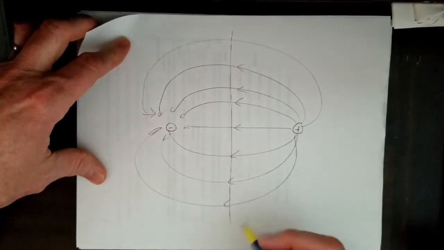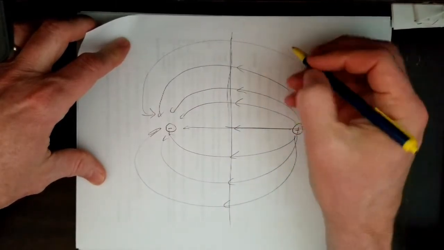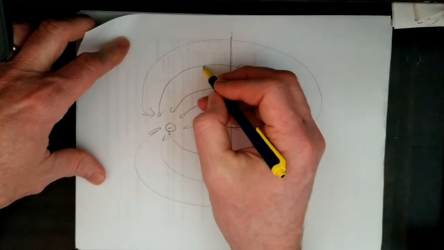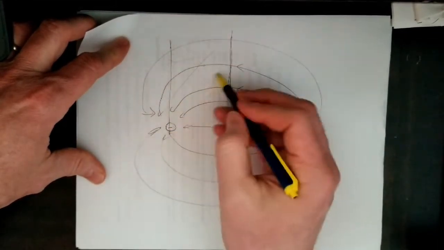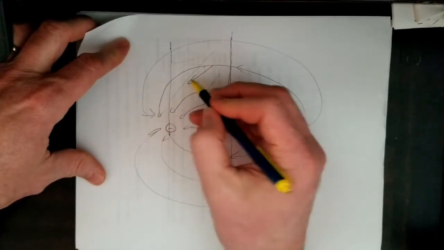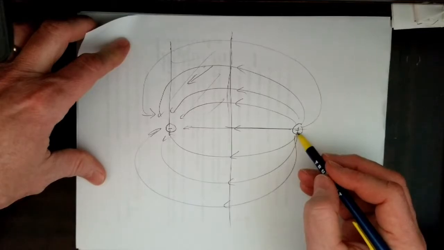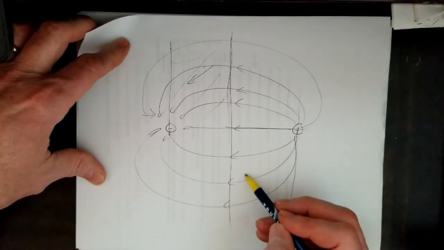So basically anything over here should be pointing into the second quadrant. Anything over here should be pointing into, at least on this side, in this range right here, I'd expect anything to be actually traveling into the third quadrant, which is ours. Anything in this region right here, I would expect to be pointing to the third quadrant.